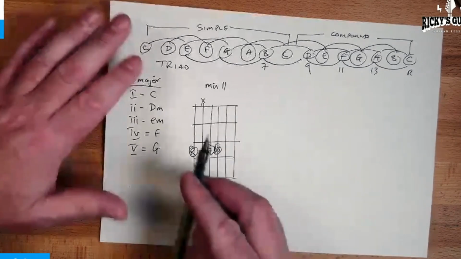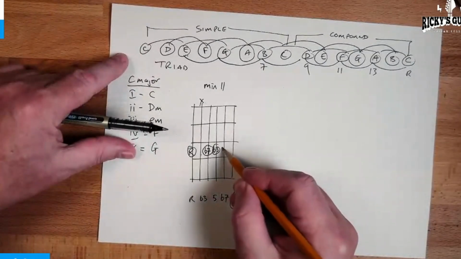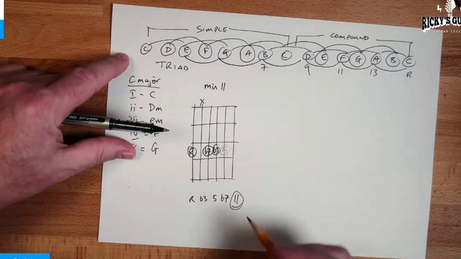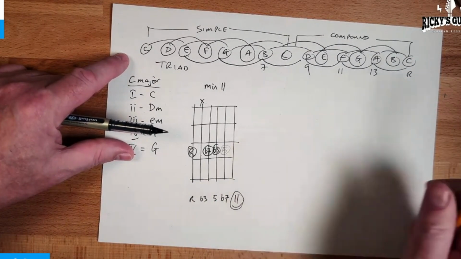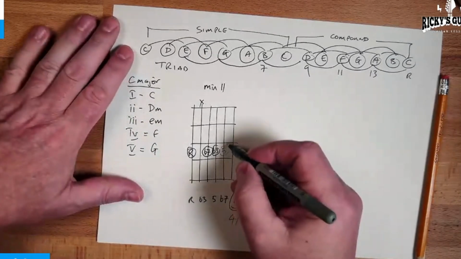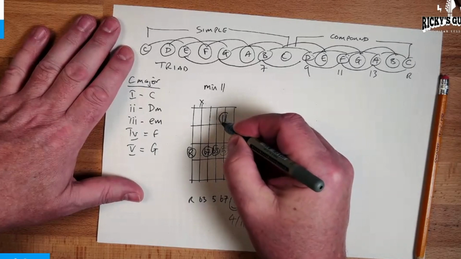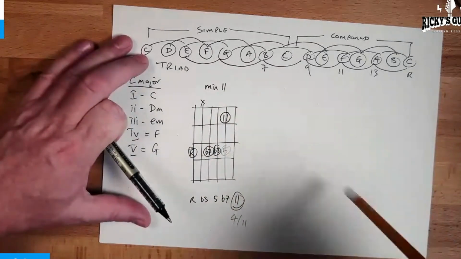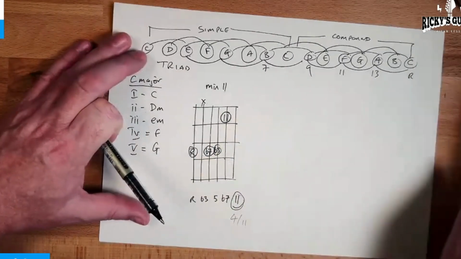But what we can do is we can take the fifth that lives here, all right? Okay, so what's one lower than a fifth? One less than 5 is 4. And remember, 4 and 11 are interchangeable. So what we do is we go back and we would find the 11 there. And that would be a great voicing for a minor 11th chord. And that's a beautiful one.